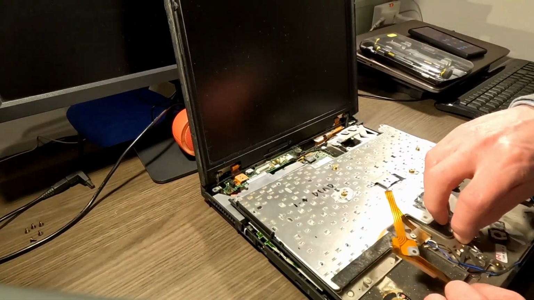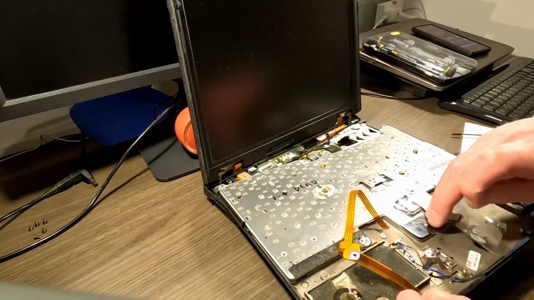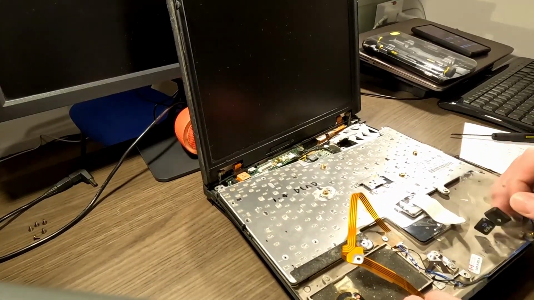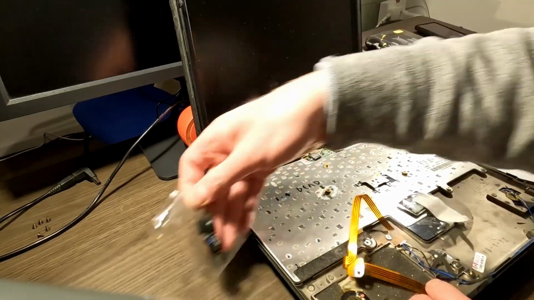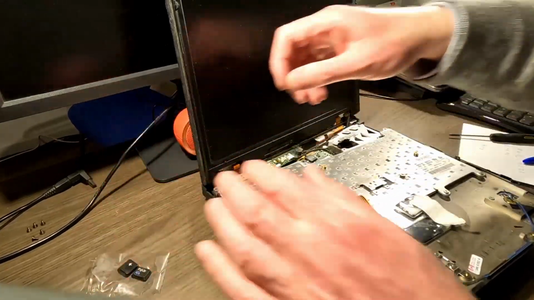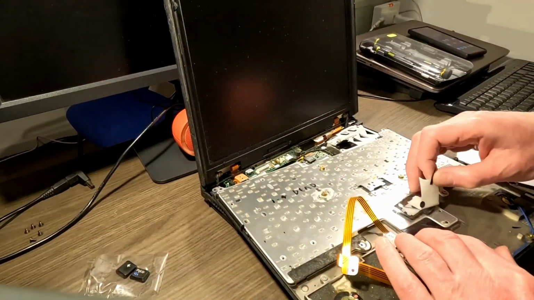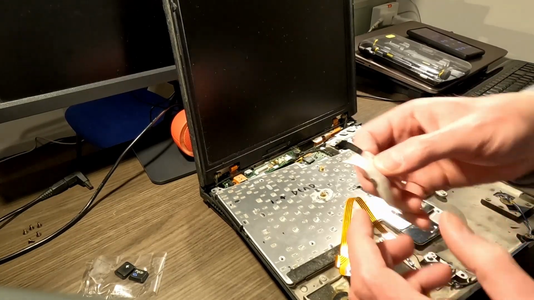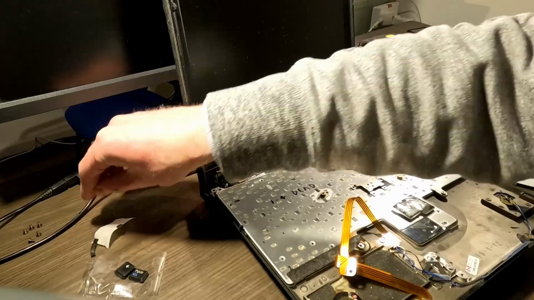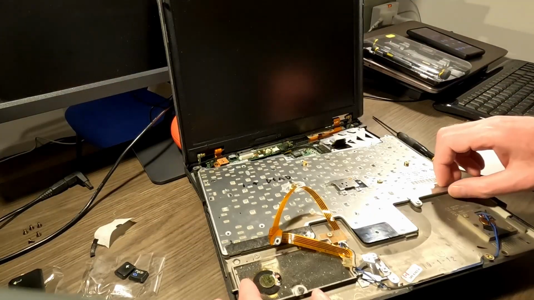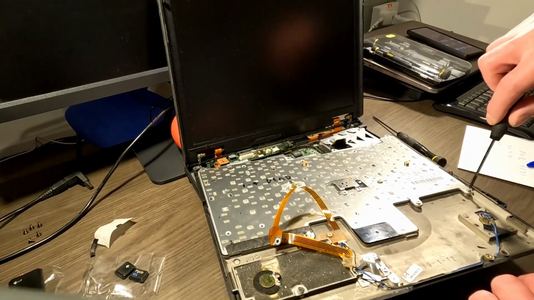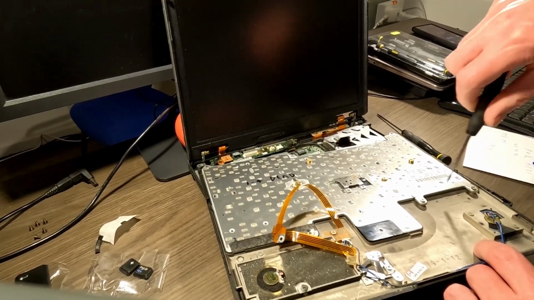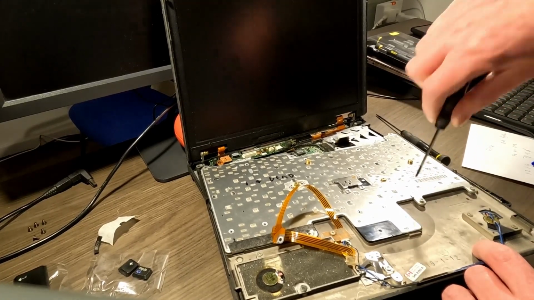Now here I've taped the keys that I'd taken off for safekeeping. Look, there's the badge. And then finally, I think I need these two screws at least loosened to release the keyboard from the base plate.